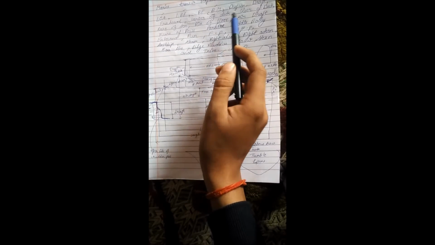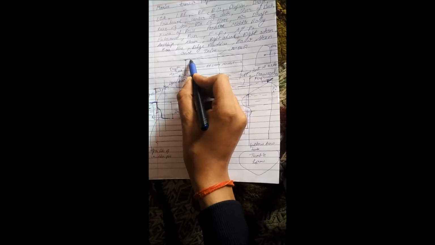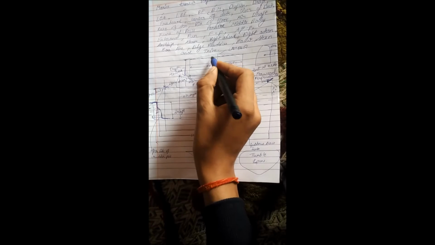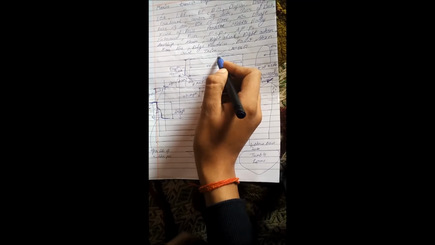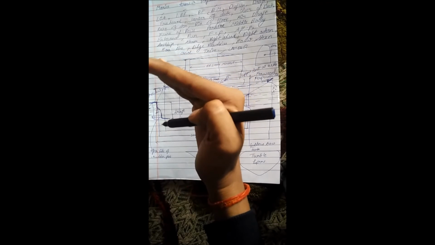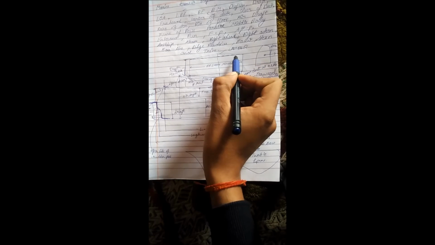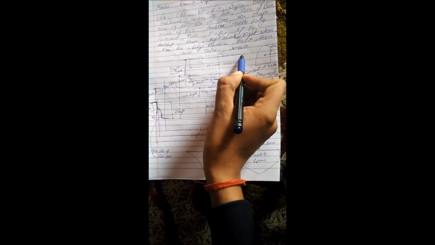Camber of deck. What is that? If we look at the ship, so as not to hold water in the middle of the ship, they make the ship a little bit higher in the middle and lower at both ends.